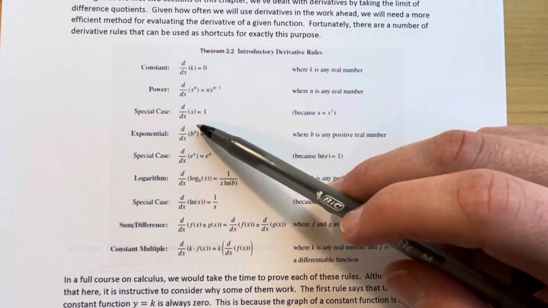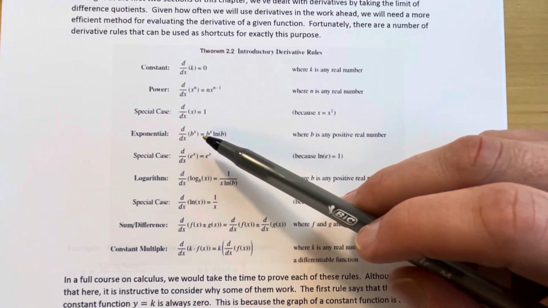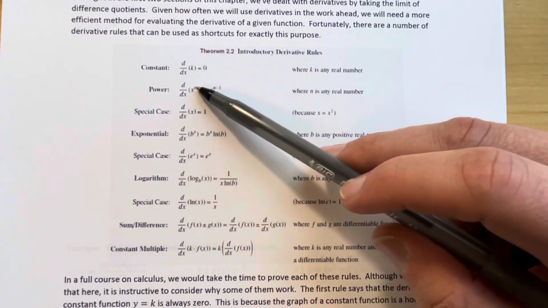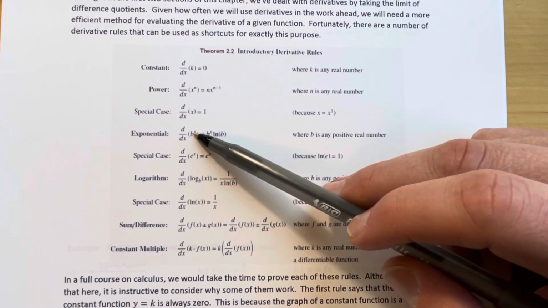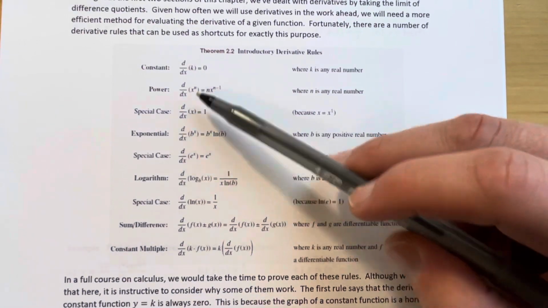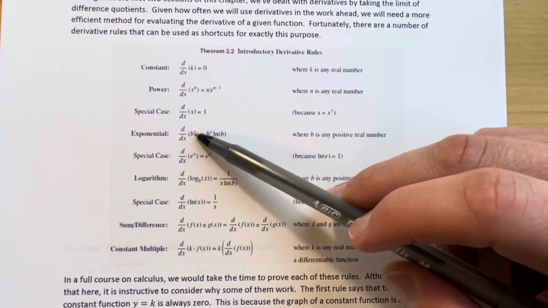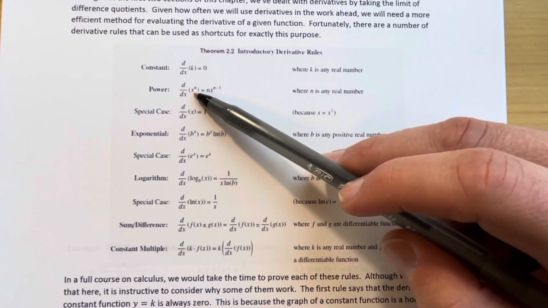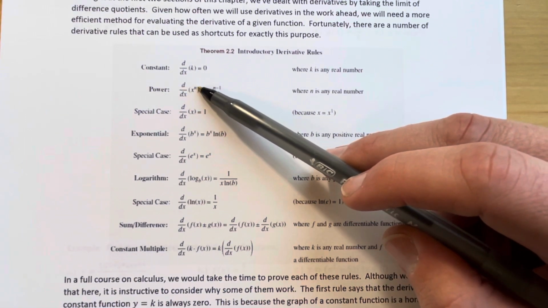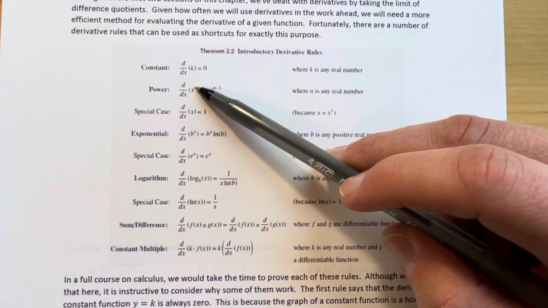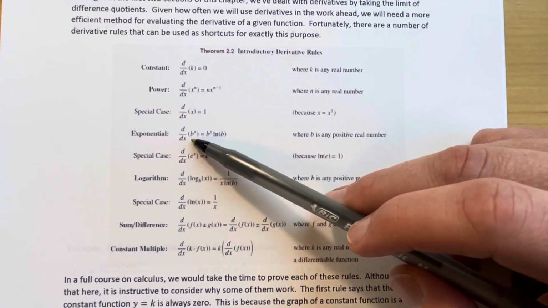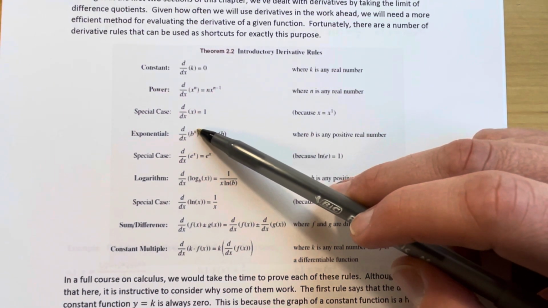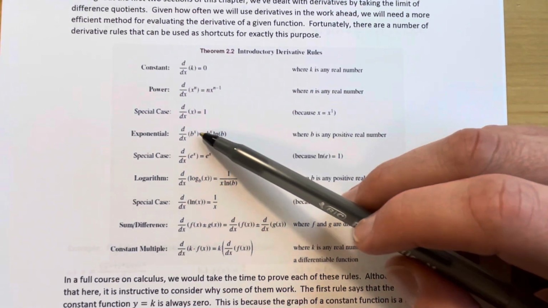First of all, it's not uncommon for first-time calculus students to confuse power functions with exponential functions, but they are two very, very different things, even if they look very similar. Power functions put the variable in the base, and the exponent is a constant. Whereas for exponential functions, the base is a constant, and the exponent is a variable.